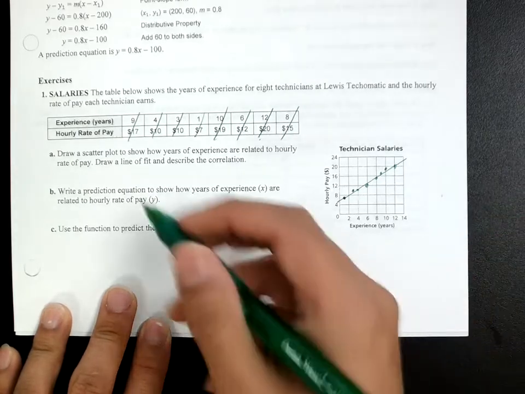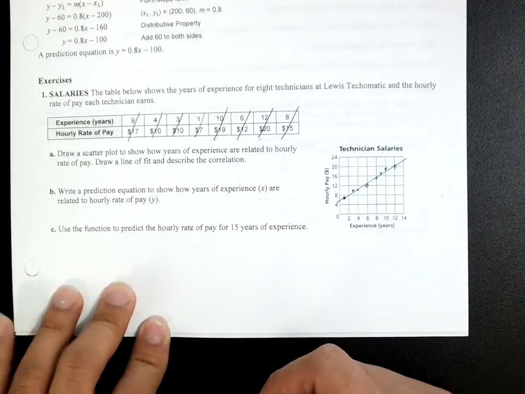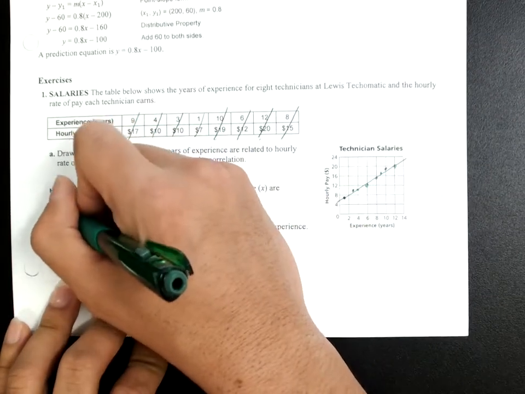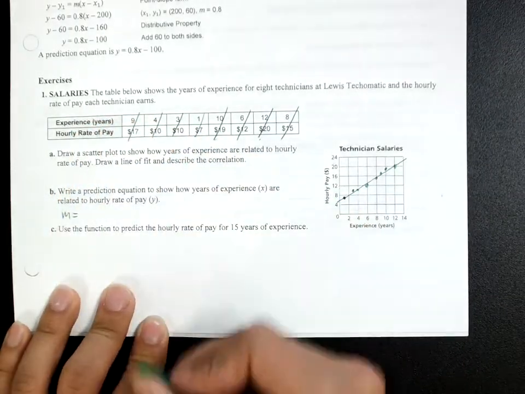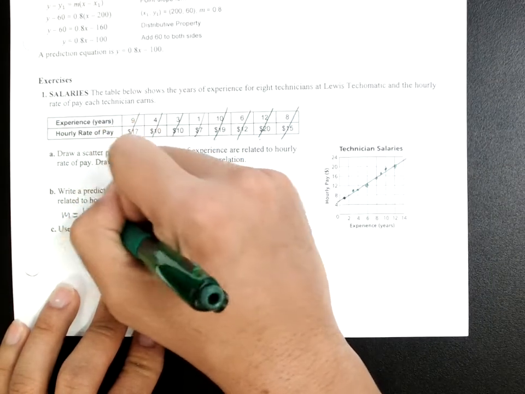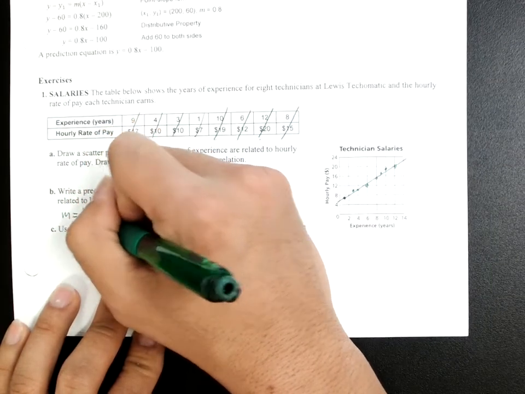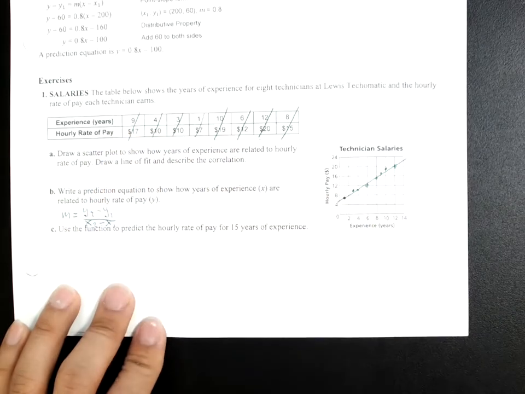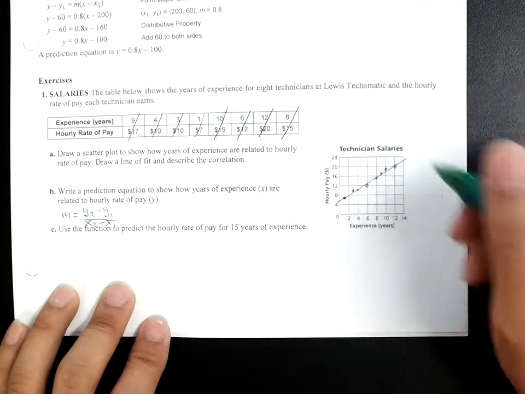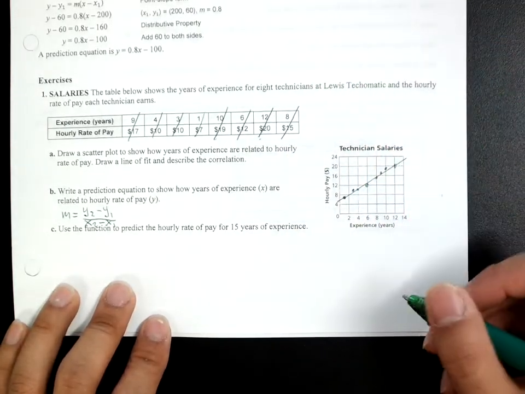Now, to do our prediction, we need a slope. So, slope can be found by m equals y2 minus y1 over x2 minus x1. So what you want to do is pick 2 points.